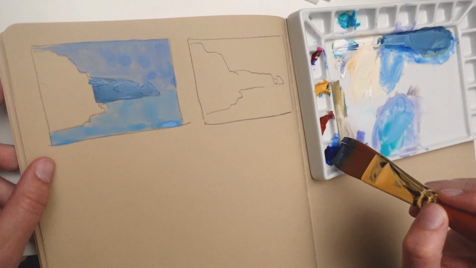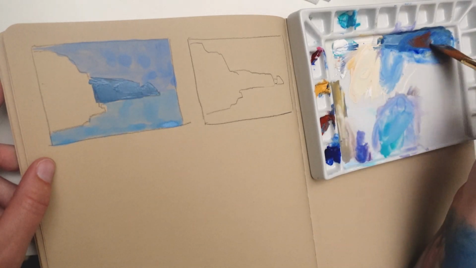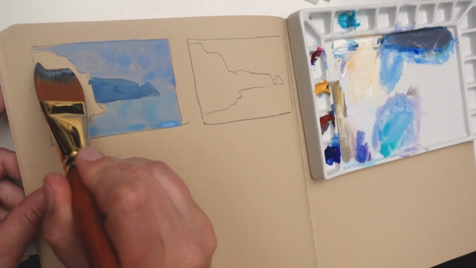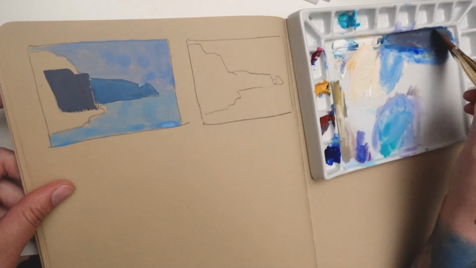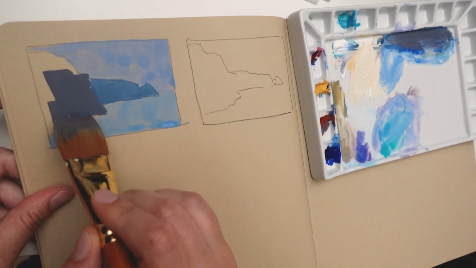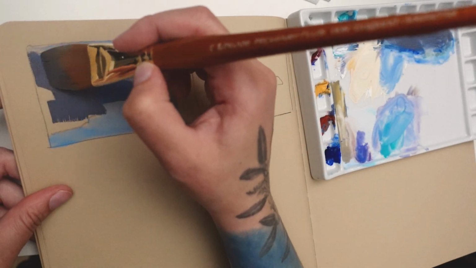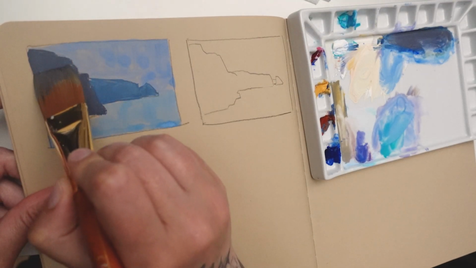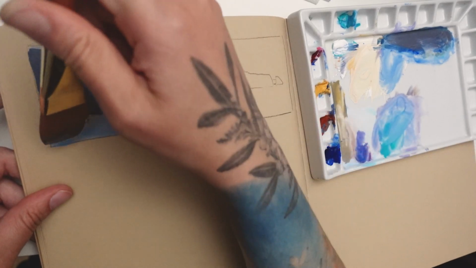Now for the foreground, I'm going to mix my ultramarine with some of the burnt sienna. And this is going to lean more towards a dull purple. It's hard to get it to move on the dry paper, so sometimes put a brush stroke down, do it again and again until it starts to come off of the brush.